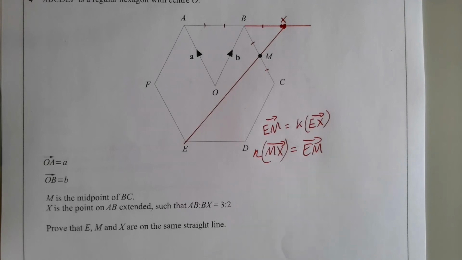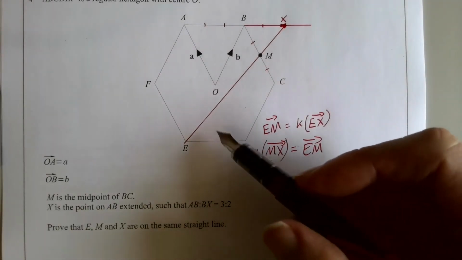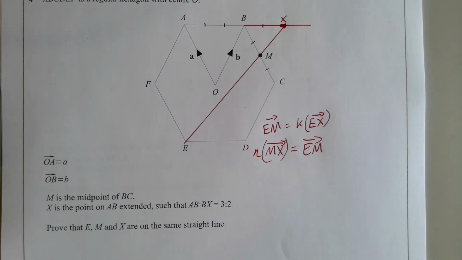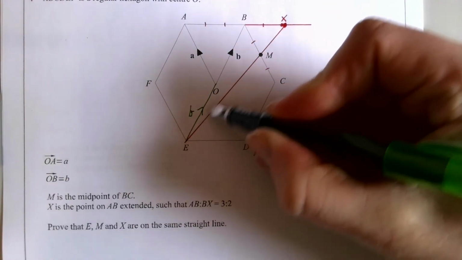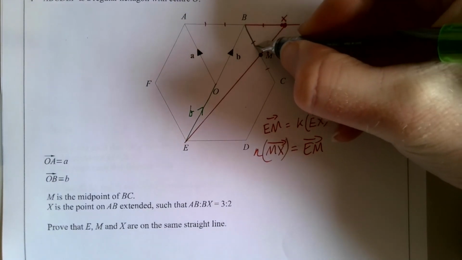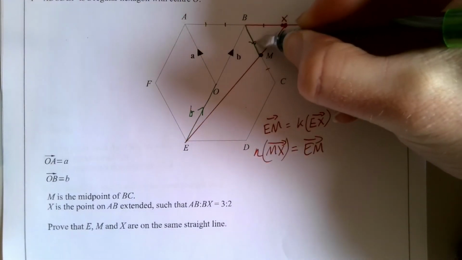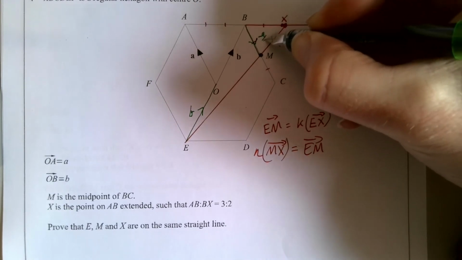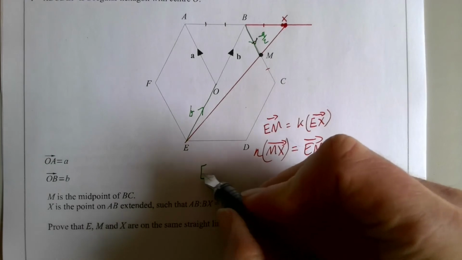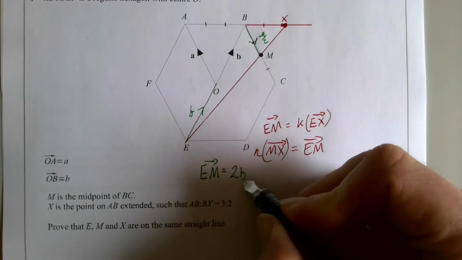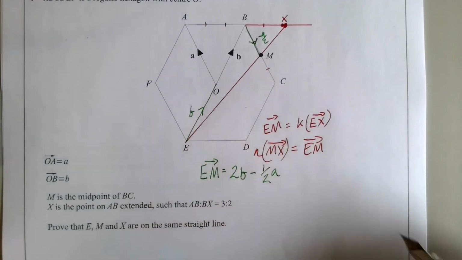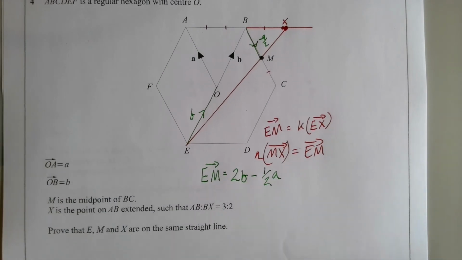I'm going to start by going from E to M, because I don't think that should be too difficult. I'll do that with a green pen. It's a little bit nothing, but what I can do from E, that is going to be B, isn't it? So 2B, and then I can go down there, can't I? Which is going to be the opposite of half an A. So I could say that EM equals 2B minus a half of A. That's got me started.